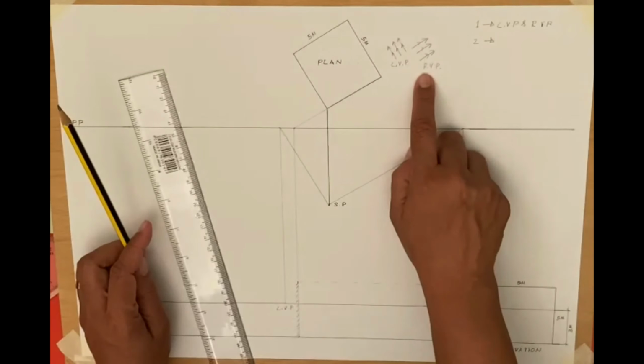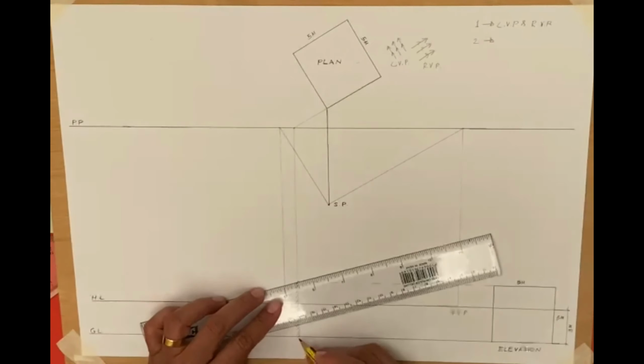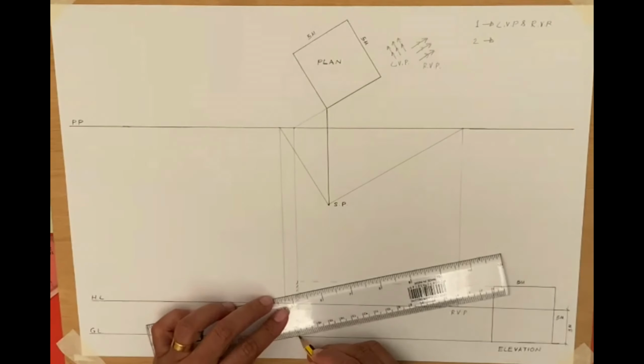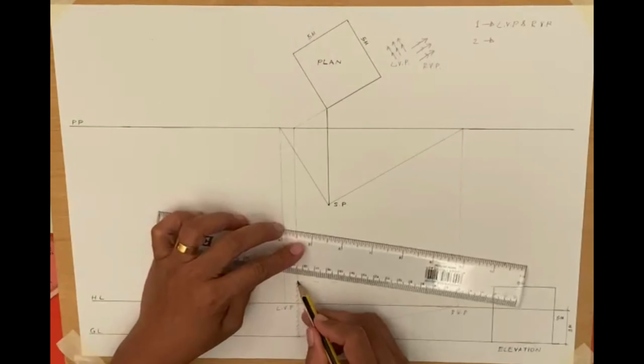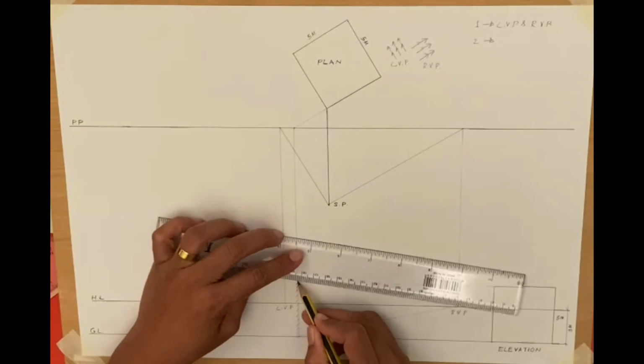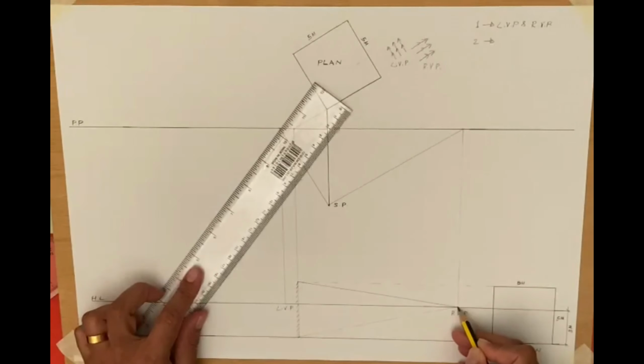So we have to connect this with the right vanishing point. Alright, here we go. To find the angle, I am connecting the bottom and the top with the right vanishing point.